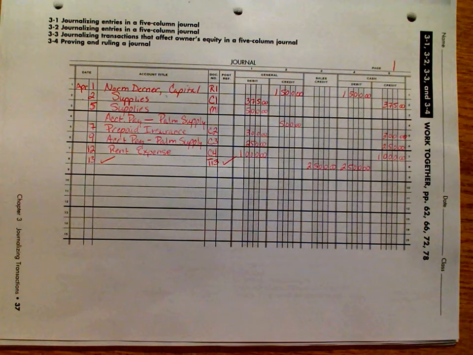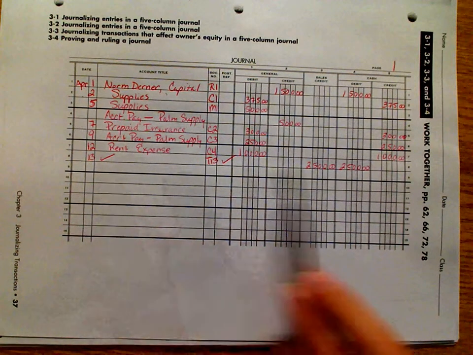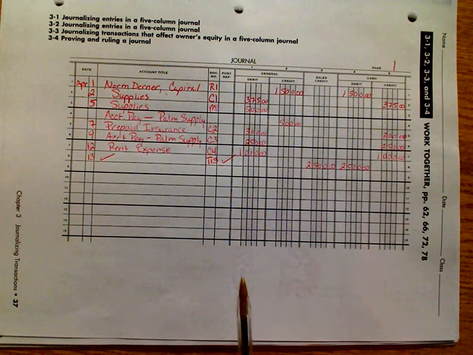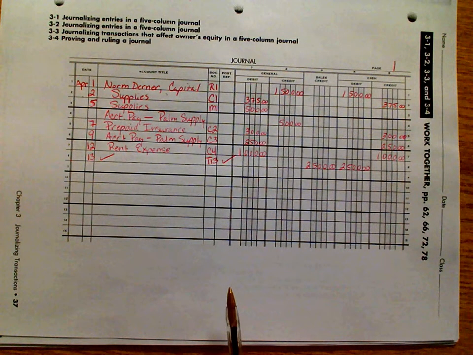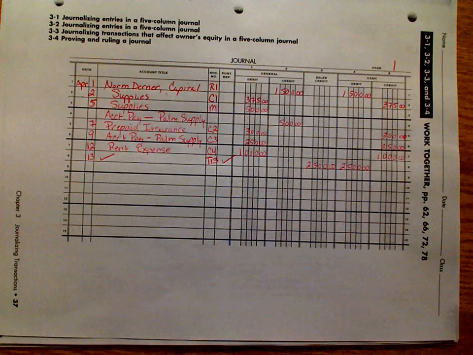And then we're done. And the reason we put the check mark under account title is because we don't need an account title because they both already have their own little special columns. We do that. Normally we do it later. We do it now because we don't have to go back and check this transaction to make sure everything works out. But the posting reference will go back in, I don't remember how many chapters it is, but we'll go back and we start doing that for all of them. Does that make sense? Okay.